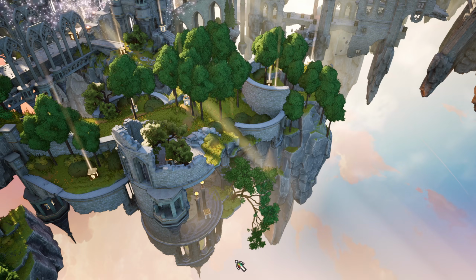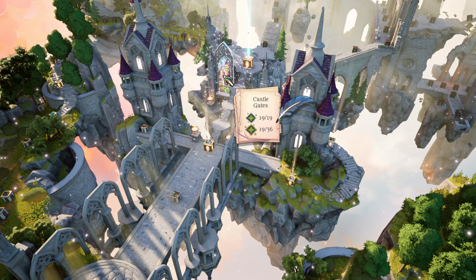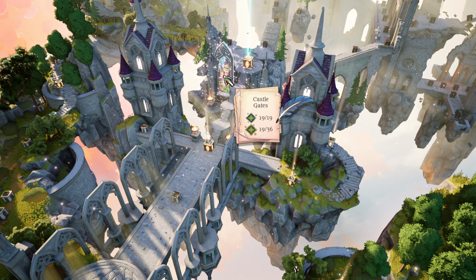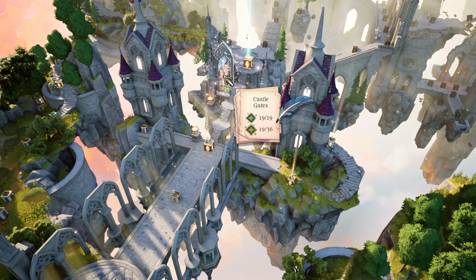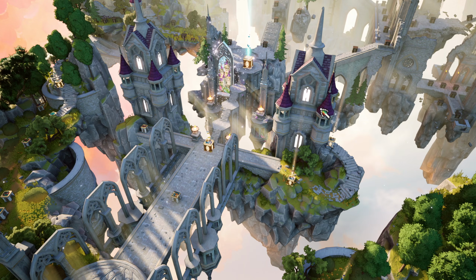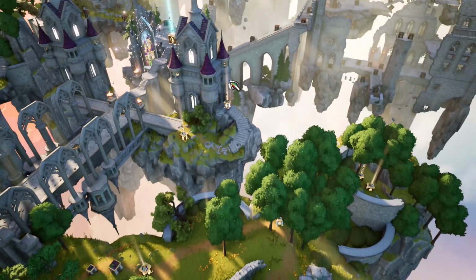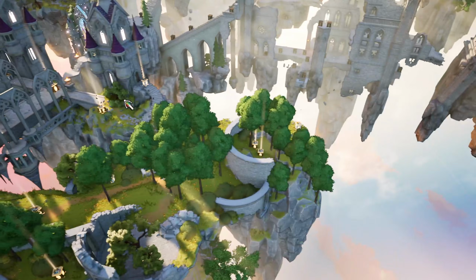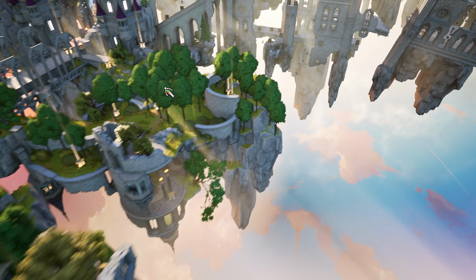There it is. All right. Castle gates, 19 of 36. And we've been going nearly an hour already, so we're definitely not making tons and tons of progress on this today.